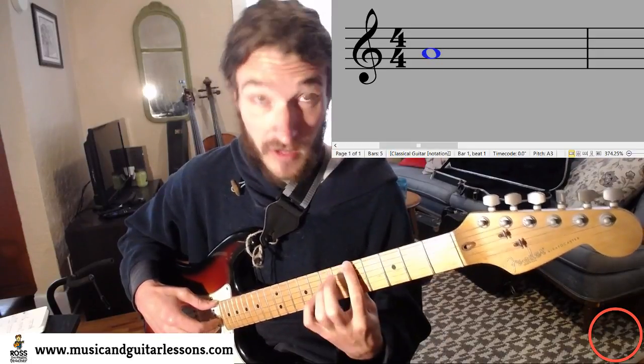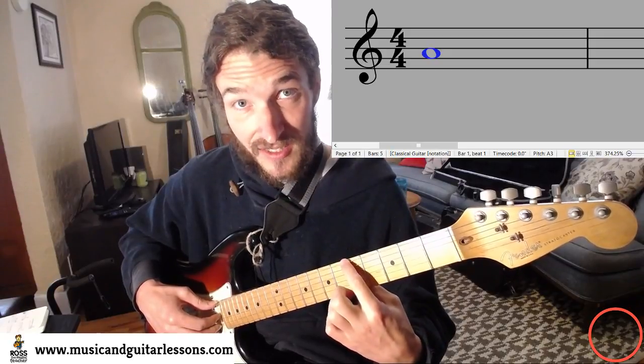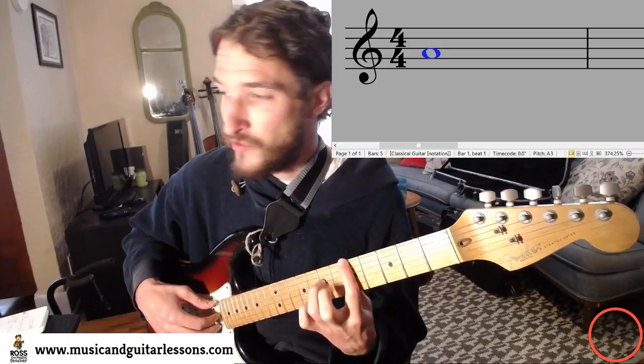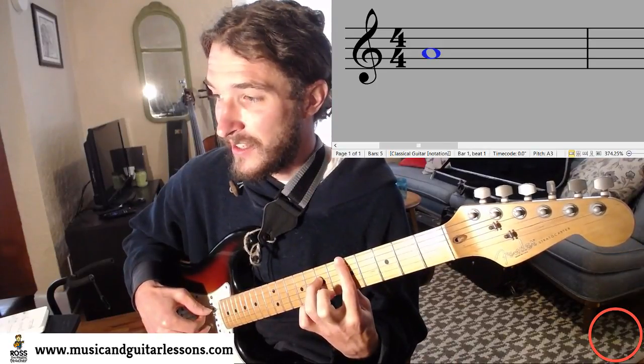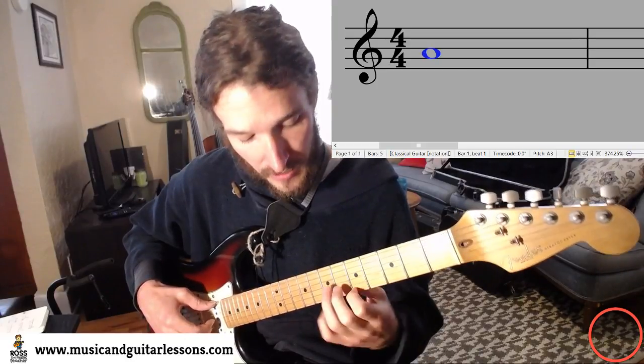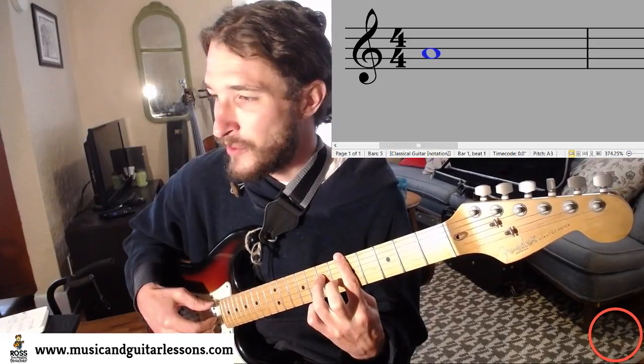After that, of course, if it's 3, we're moving up to 4. So we have our index on the A here, and the 3rd finger here on the D string. This is 5th to 7th. And then we have 5th up here on the high string as well. So we have A for octave shape number 4.